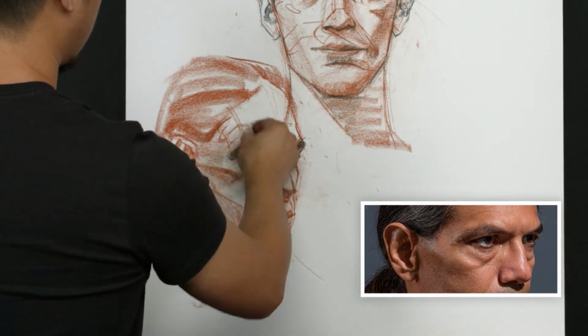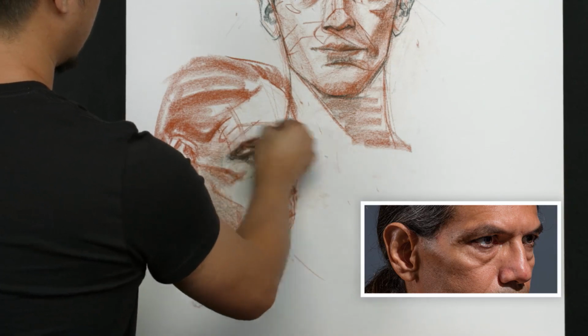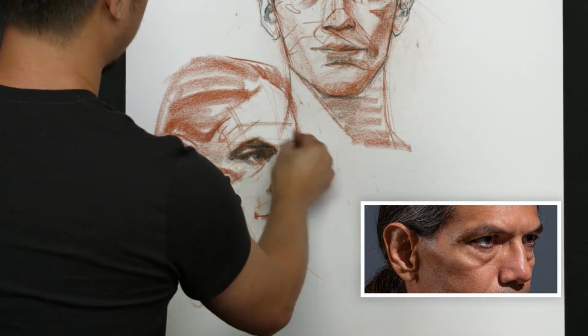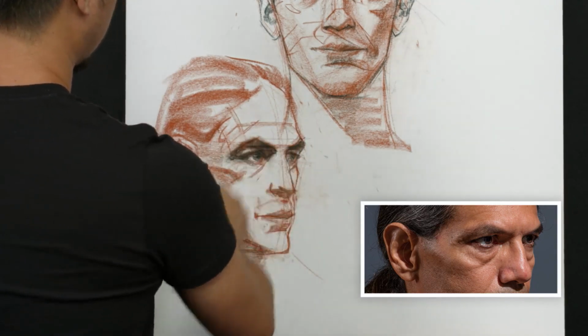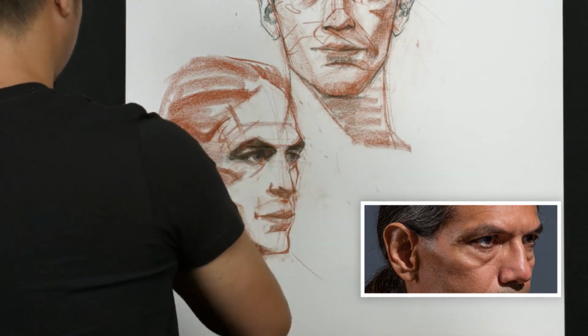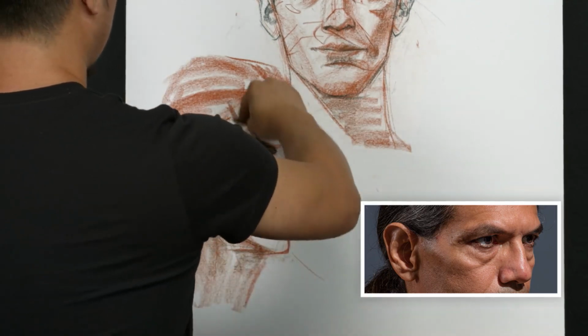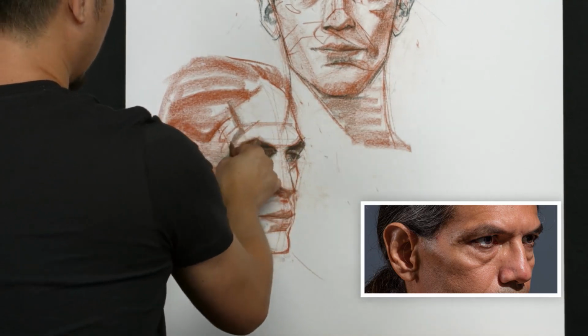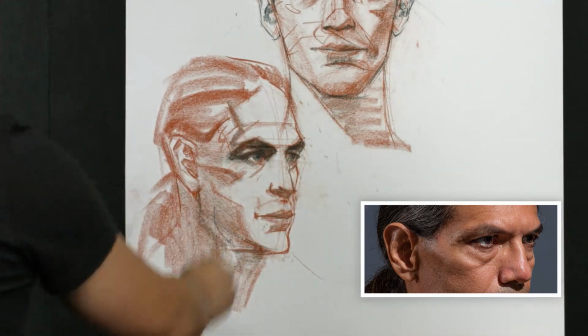So again, you have that light picking right into that visor, this arch right here. So what happens? The shadow will come down, kick back, and then it's going to kick forward like that.